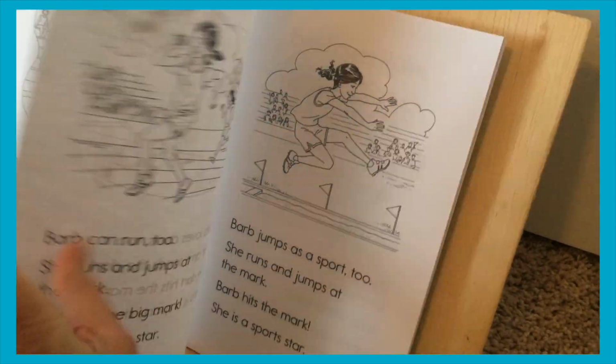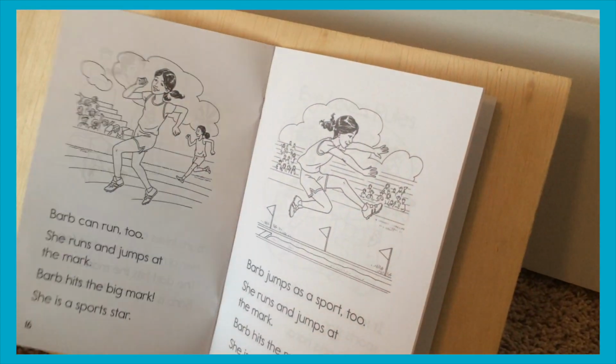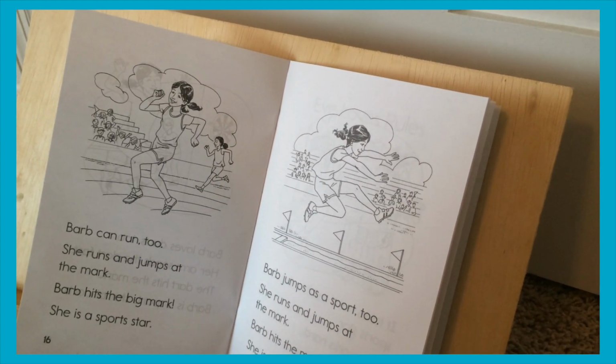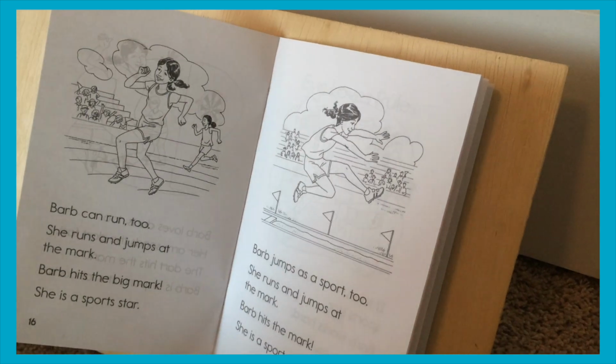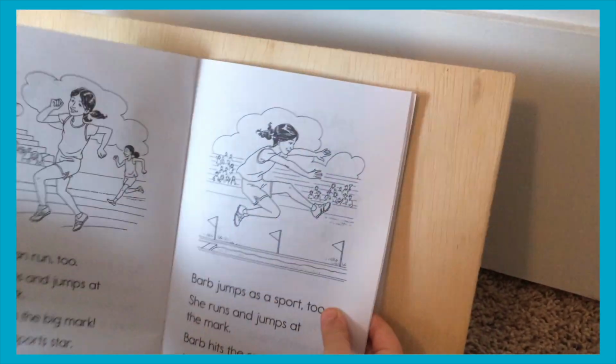Looks like she is a winner. All right. What sports is she doing here? Jogging. She's jogging. We call that running track sometimes. Okay. What about on this page? Jumping. She's jumping. Just like the front cover. What matches? Color. Yeah. All right. Turn the page.